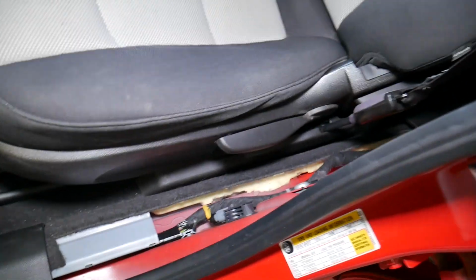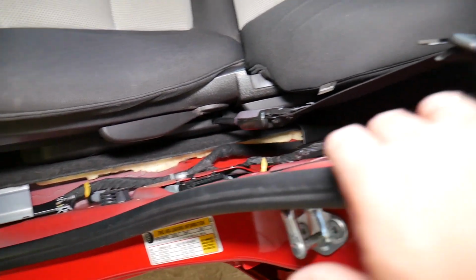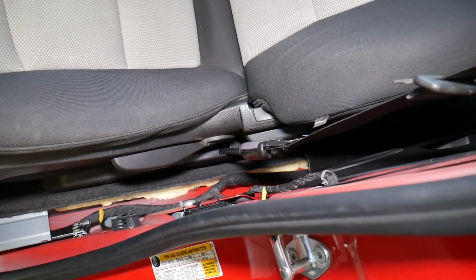If you want to see the video on the channel on how to replace that sensor, just search for seatbelt replacement and we'll show you how to remove that cover there.